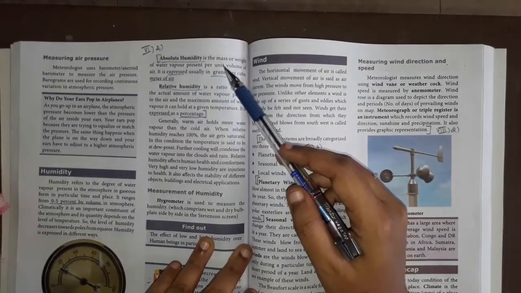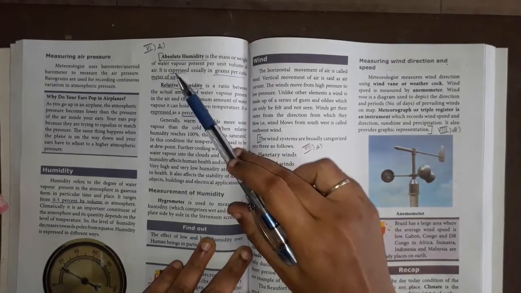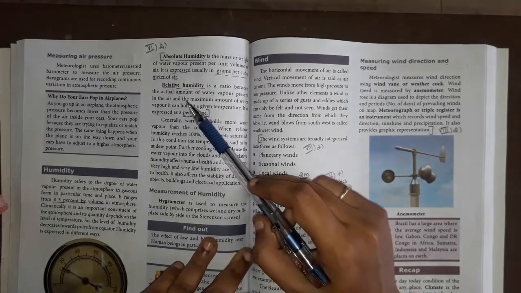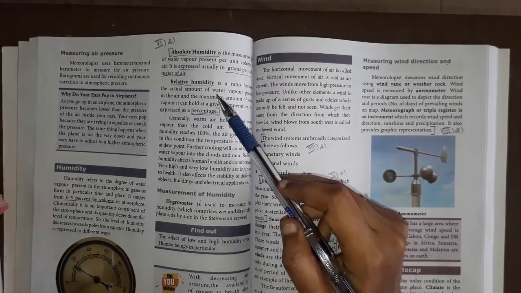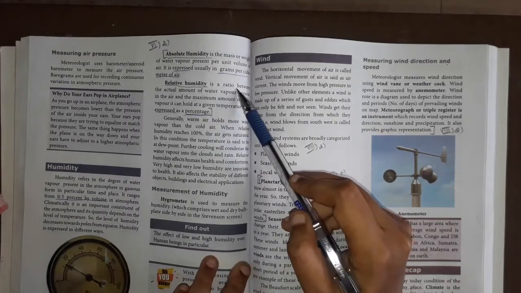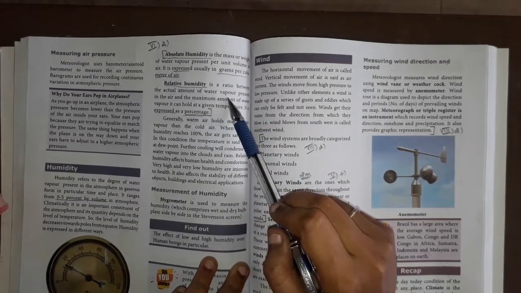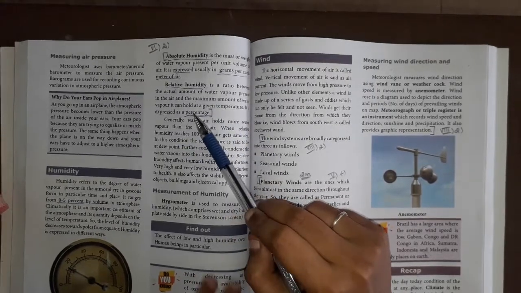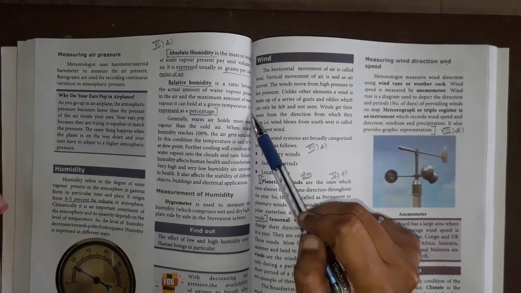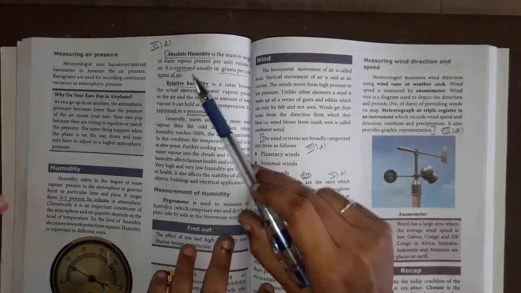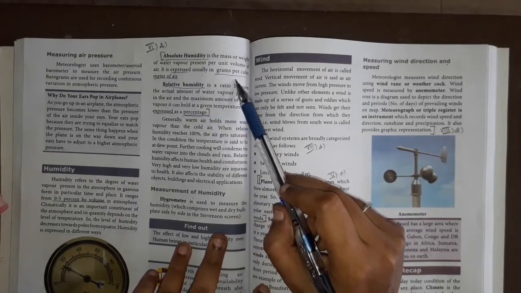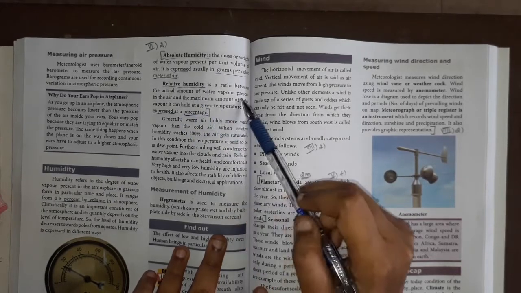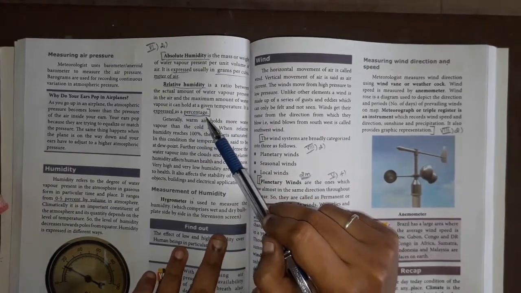Absolute humidity is the mass or weight of water vapor present per unit volume of air. Relative humidity is a ratio between the actual amount of water vapor present in the air and the maximum amount of water vapor it can hold at a given temperature. Absolute humidity is usually expressed in grams per cubic meter of air. Relative humidity is expressed as a percentage.